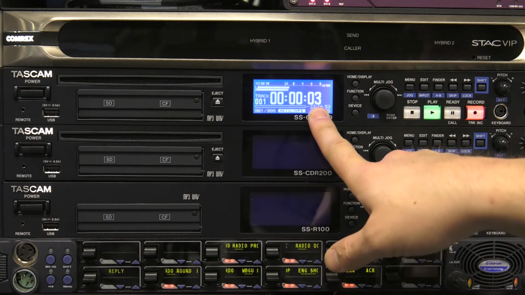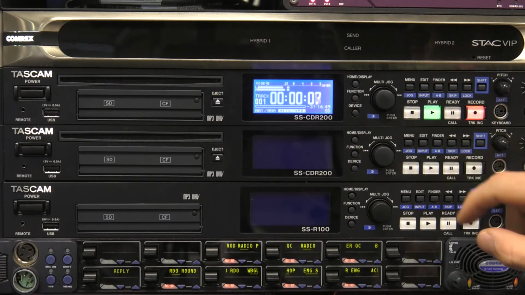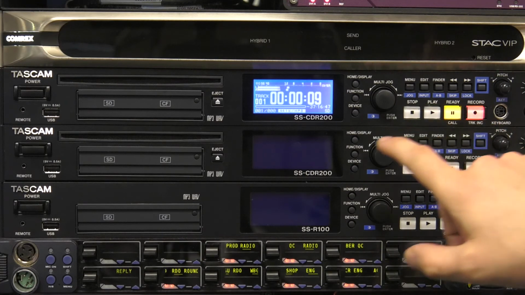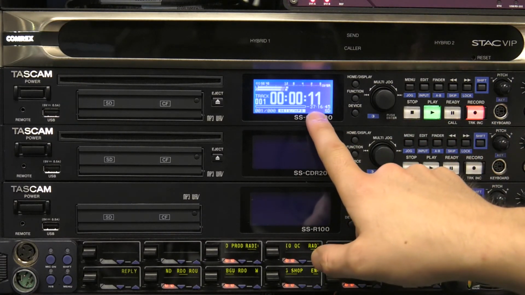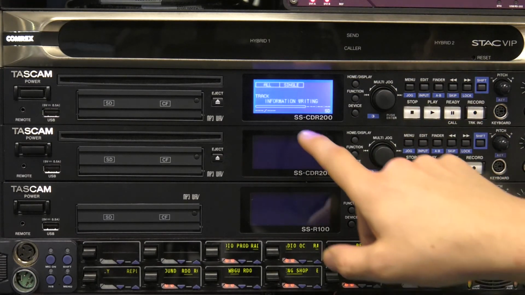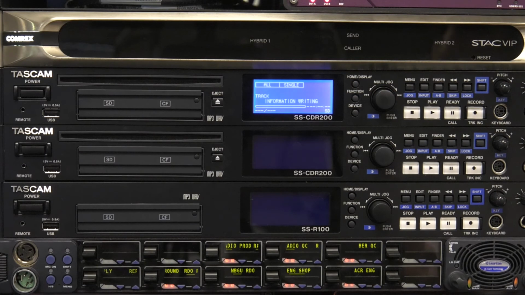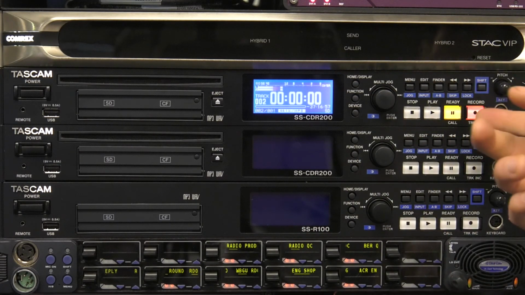If I want to create one continuous audio track to be recorded based on when I go on the air, I can hit pause and just pause that audio track and then begin it again. Or I can hit stop, allow the information to write, and then start on a second track by hitting record and play again.